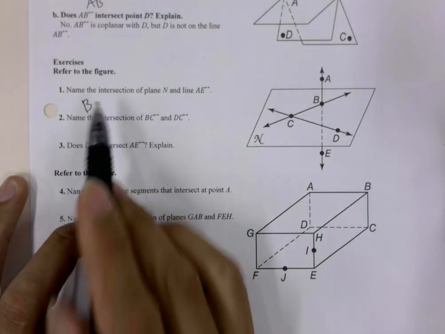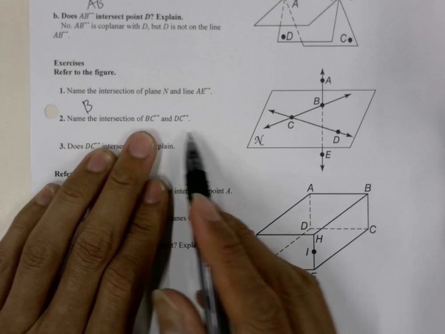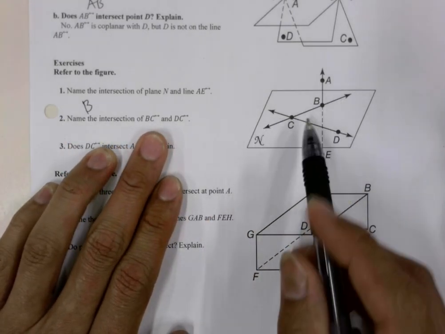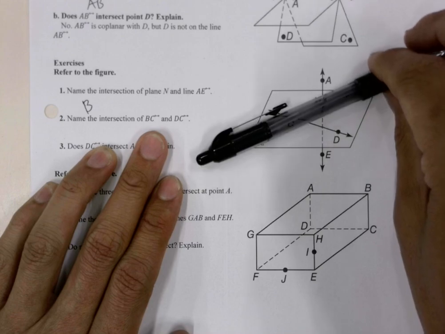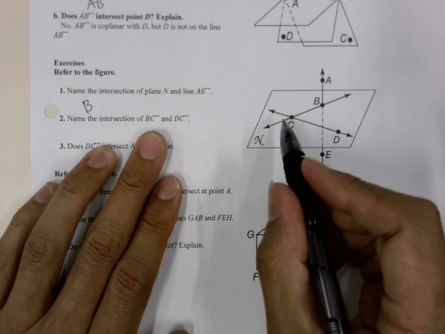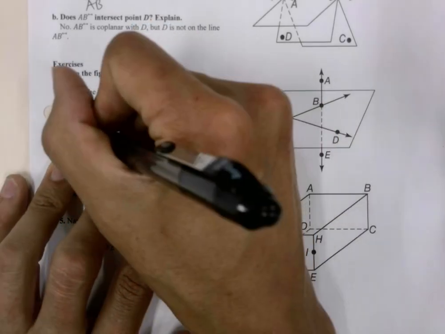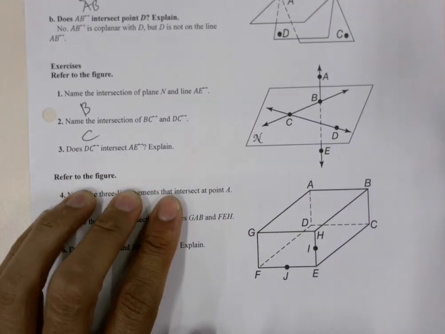Or you can also put point B. Now for part 2, it's named the intersection of BC, this line here, and DC. So the intersection of this line and that line. And so where do they hit each other? They hit each other right there at C. Right? So I'm going to put point C.